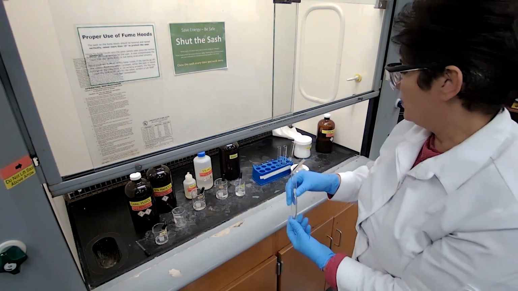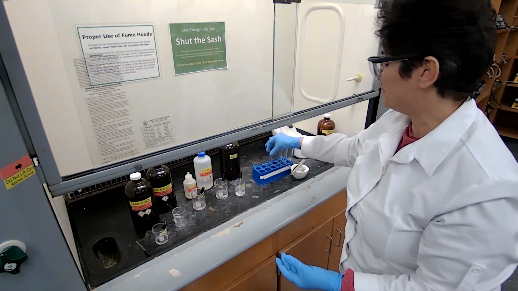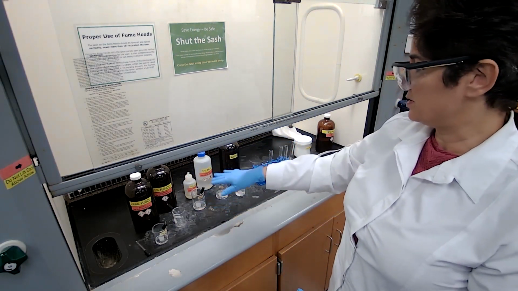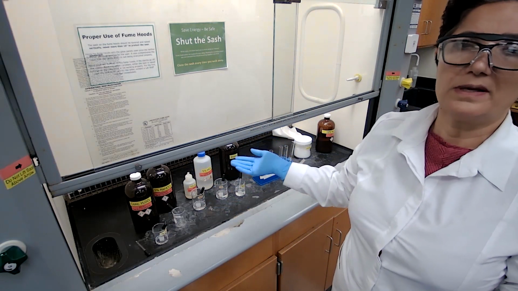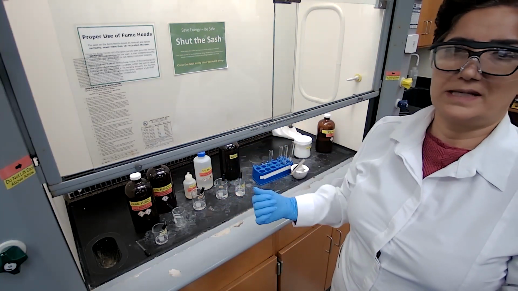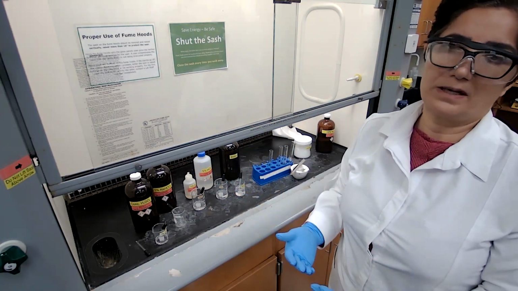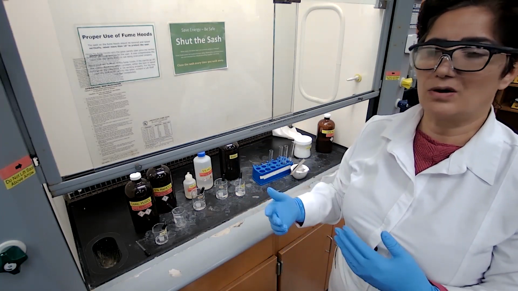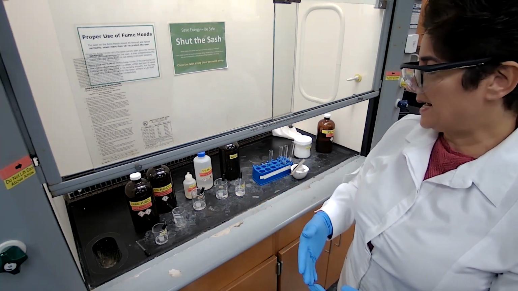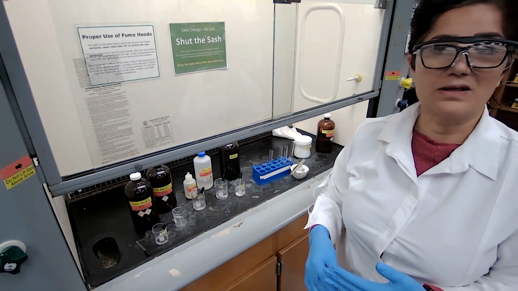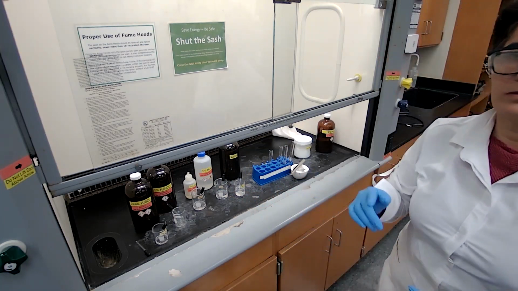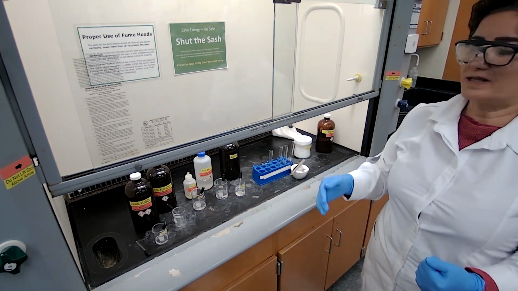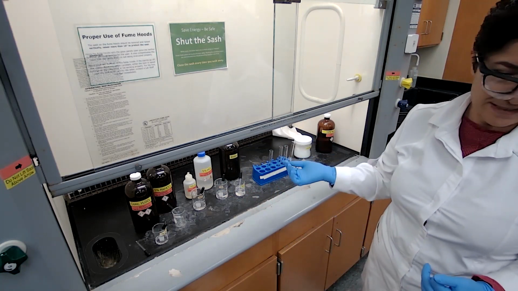What does it mean if the sample is soluble in sulfuric acid and not soluble in sodium hydroxide or water? It means that the compound is polar, but it has a high molecular weight. Out of the choices that we had, carboxylic acid, alcohol, ketone, and aldehyde, this compound could be an alcohol, a ketone, or an aldehyde. Definitely it is not a carboxylic acid.